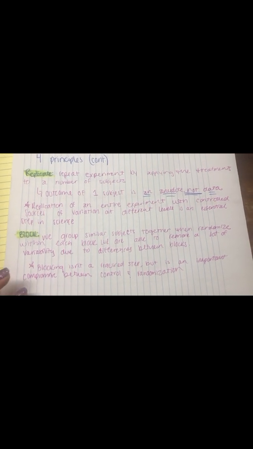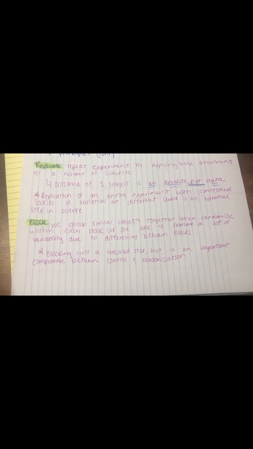Replication of an entire experiment with controlled sources of variation at different levels is an essential step in science. For our 4th principle, we have blocking. We group these similar subjects together and randomize them within each block so we are able to remove lots of the variability due to the differences between the blocks.